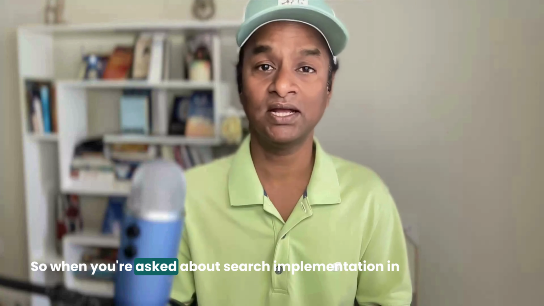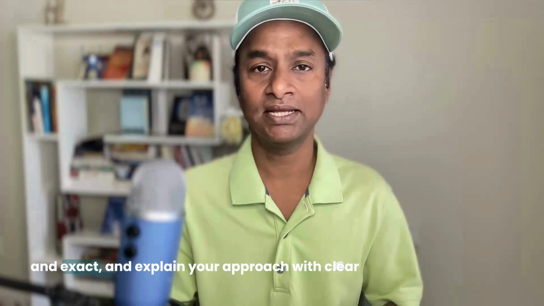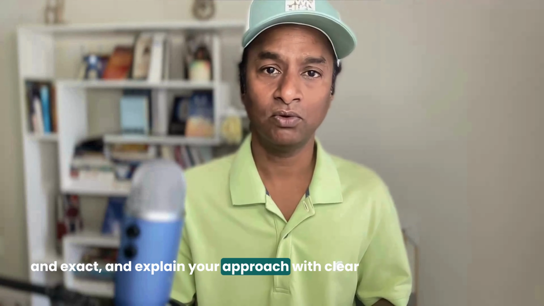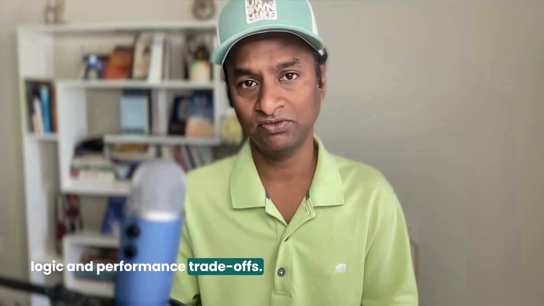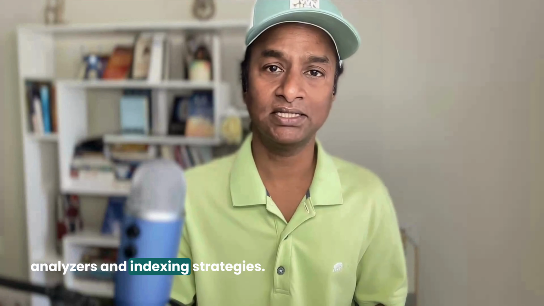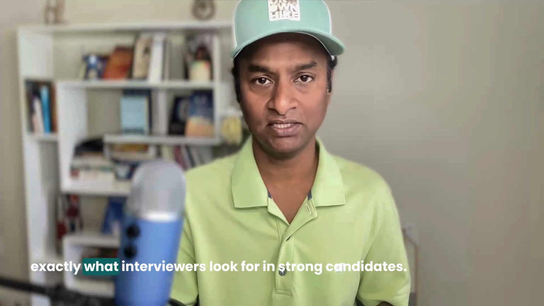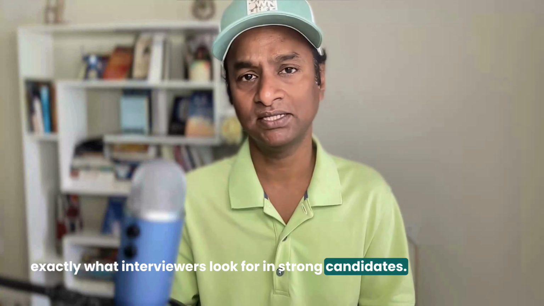languages. So when you're asked about search implementation in interviews, break it down by mode: fuzzy, prefix, and exact, and explain your approach with clear logic and performance trade-offs. For multilingual search, show you understand language-specific analyzers and indexing strategies. Answering this way demonstrates both depth and practical system design insight, exactly what interviewers look for in strong candidates.